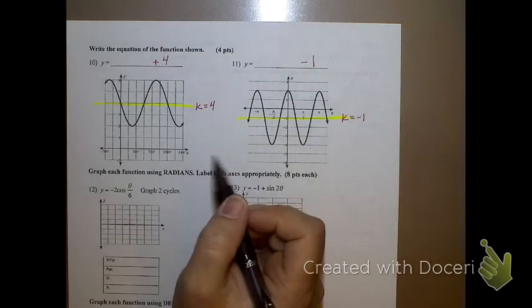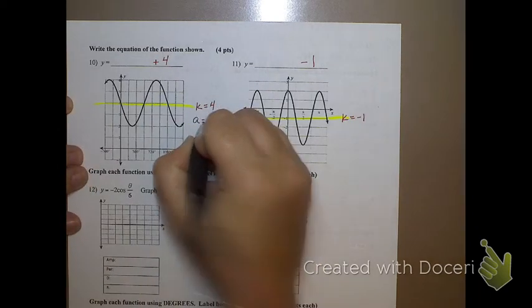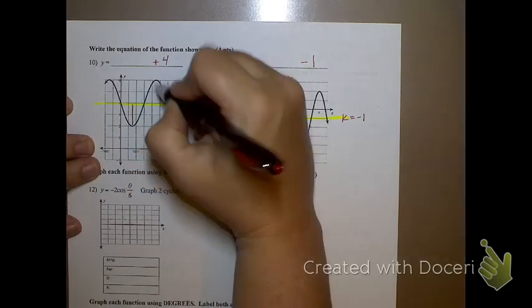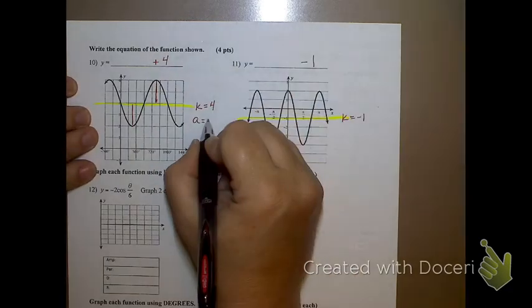All right. So I have my midline. What can I say about my amplitude? That would be this distance right here, or this distance right here, which is the same. What is that distance here in this problem? 2.